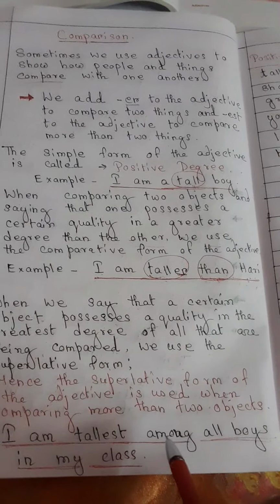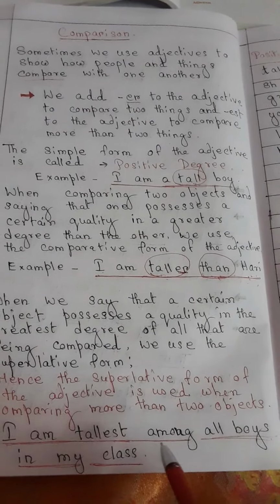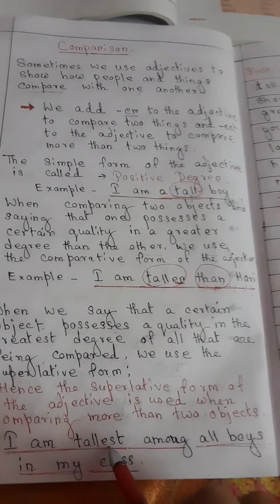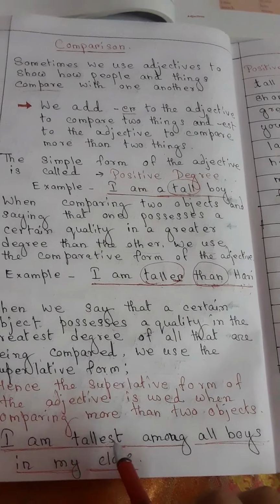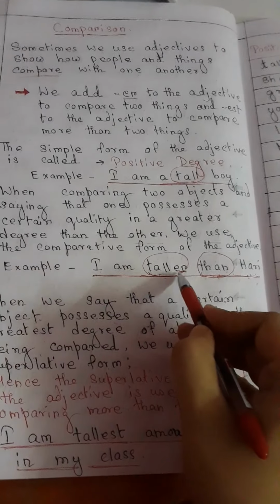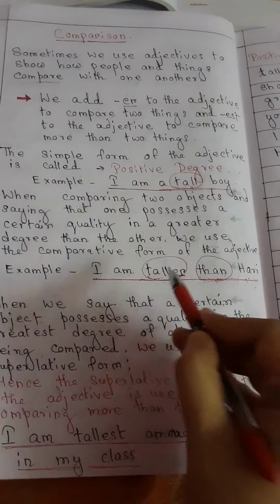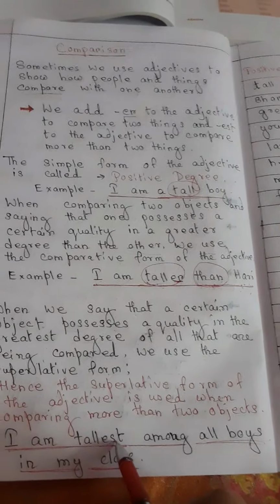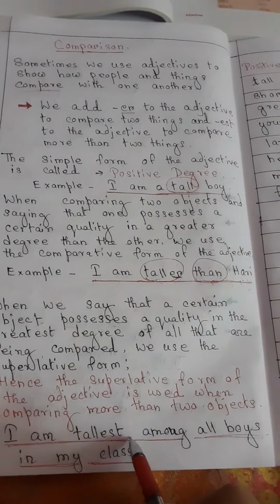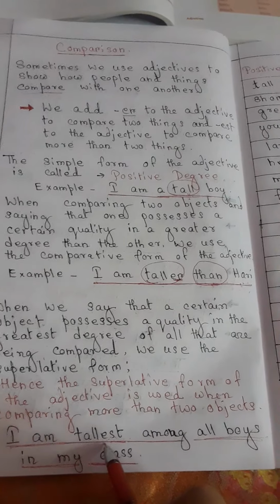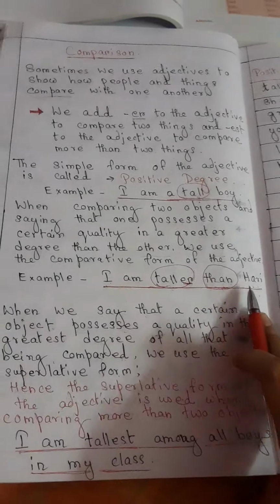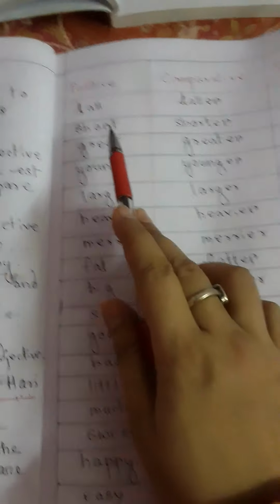So in that case, we will use the adjective in superlative form of degree. So in case of comparative form of degree, we will add er with the adjective, and in superlative form of degree, we will add est with the adjective. Now let me show you some examples of positive, comparative and superlative.